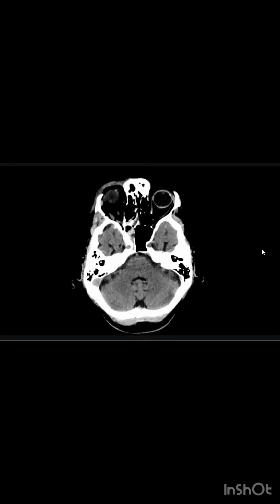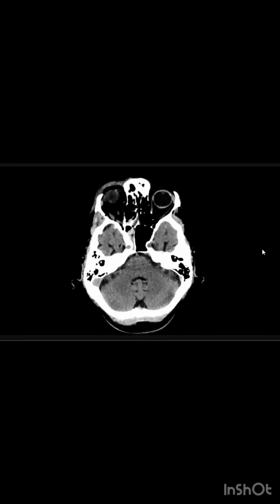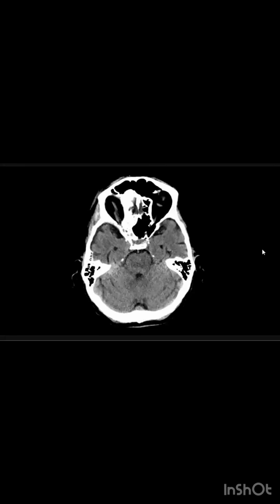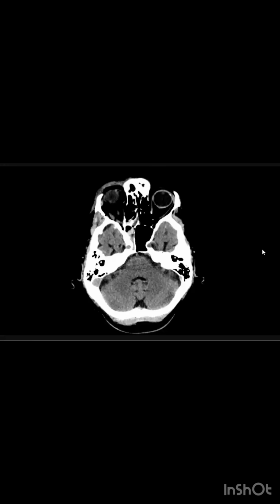Probably, I would like to see this area on the coronal images if available. Anything else? I'm unable to find anything else. Look at the orbit and PNS.